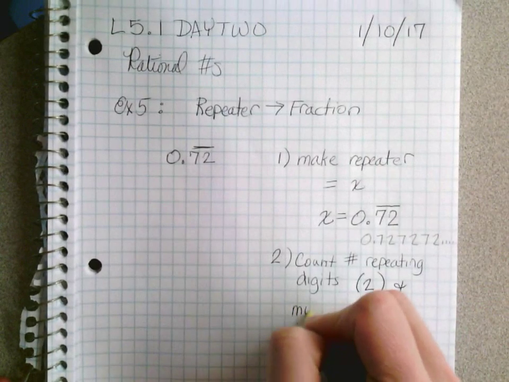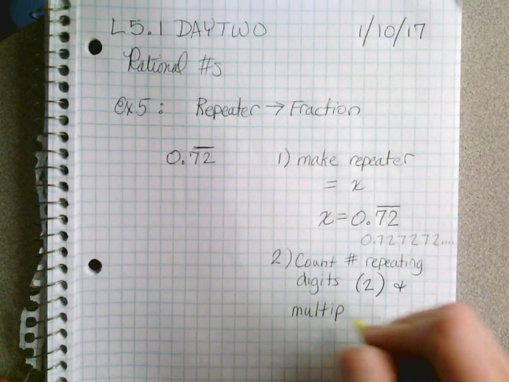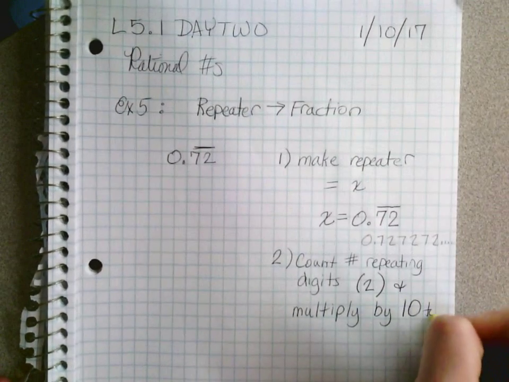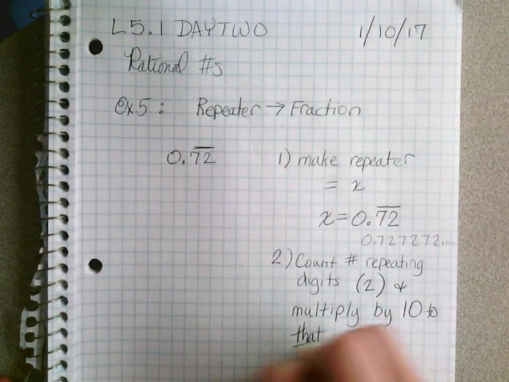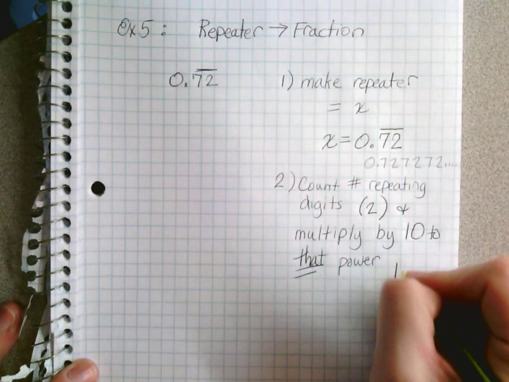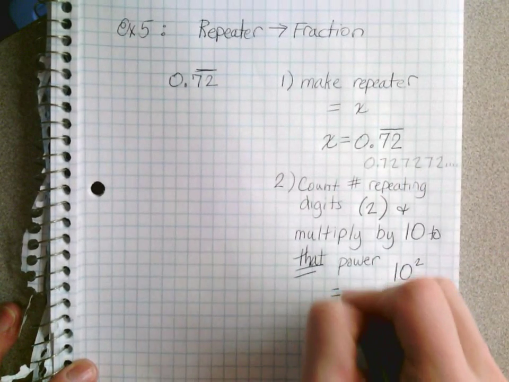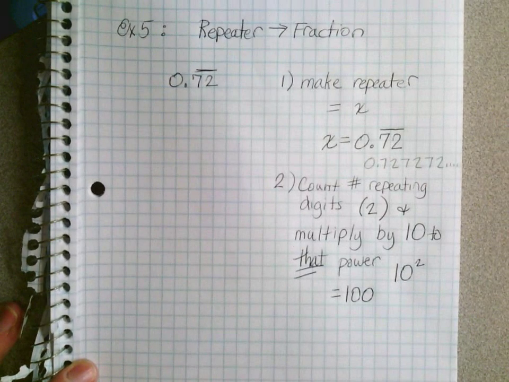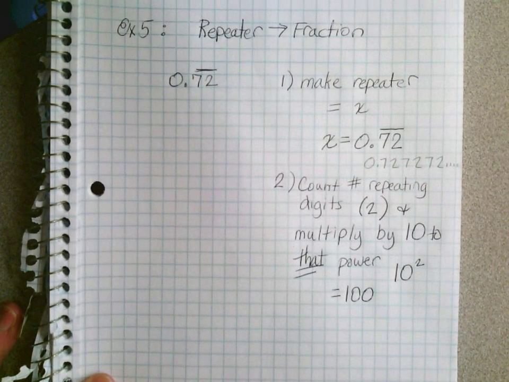And multiply by 10 to that power. In this case, it would be 10 squared, which is 100. Okay? I know this seems a little bit tricky, just bear with me.